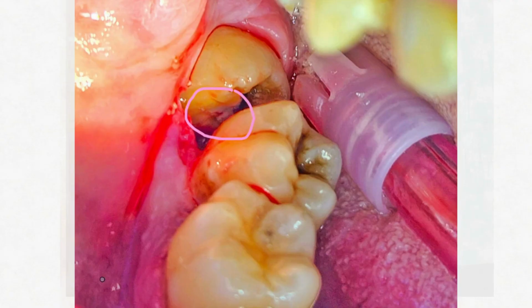So why did we remove it first? In order to allow us to apply a force by the elevator from the mesial of the 7 to push it into this space. So we started by applying a force by the straight apexo to push the 7 onto the space between the 7 and the 8 in order to luxate it.